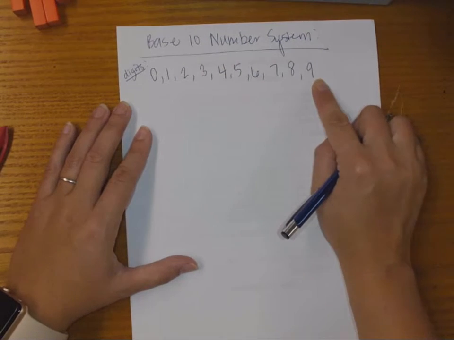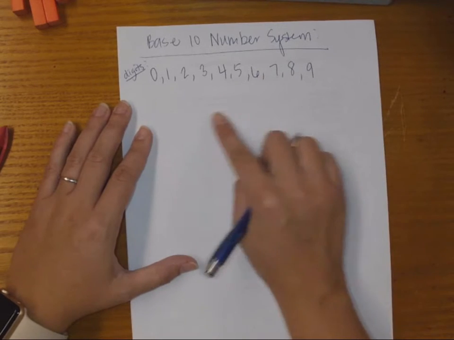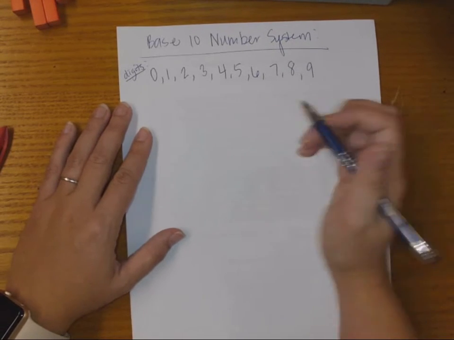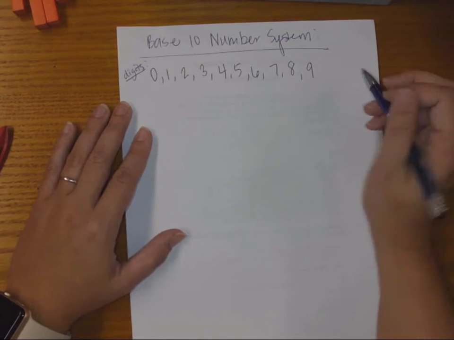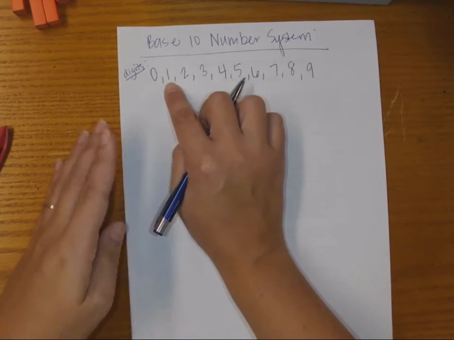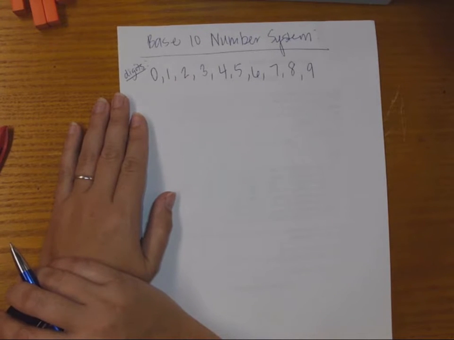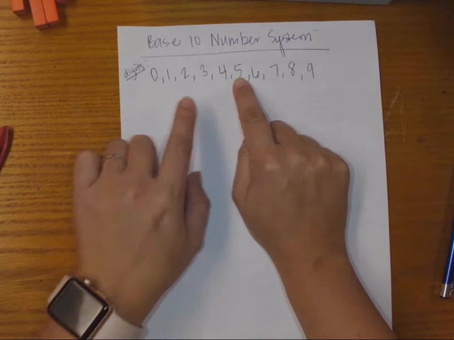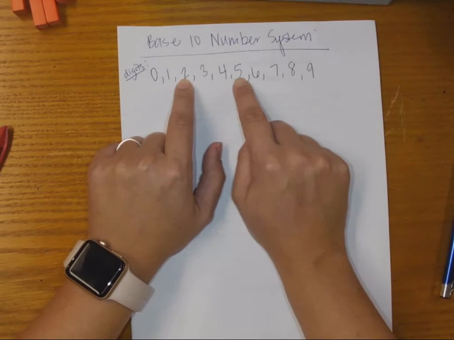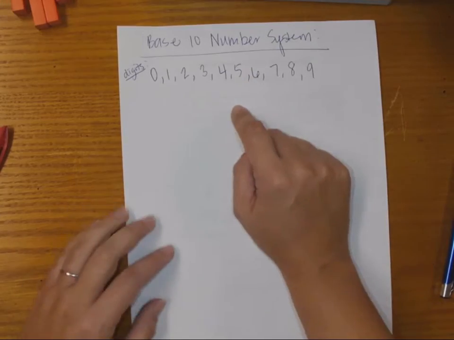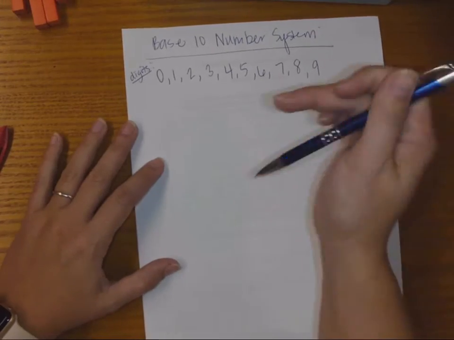You can make any number using a combination of these digits. The number 10 is not a digit in our system. That is using the digit 0 and the digit 1 to represent 10 things. The number 52 is not a digit. The number 52 uses the digit 5 and the digit 2 to represent 5 tens and 2 ones. So place value is what our system is based on.